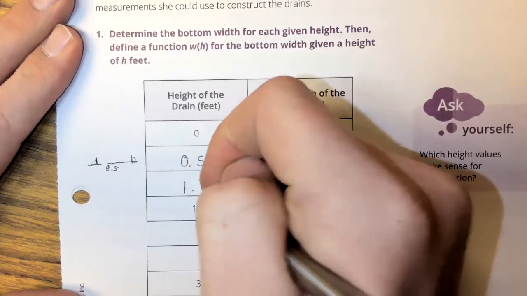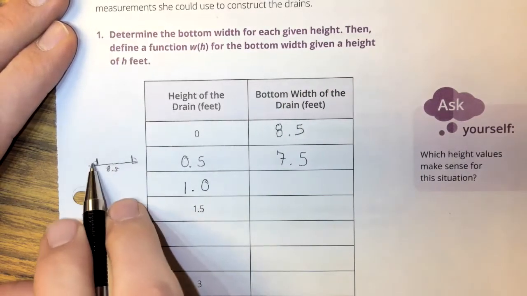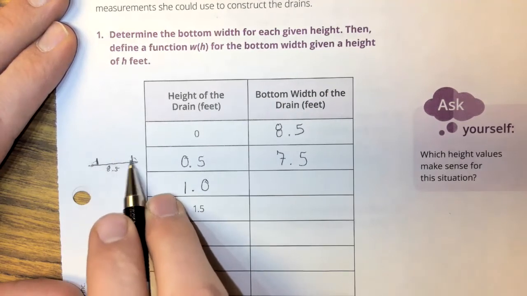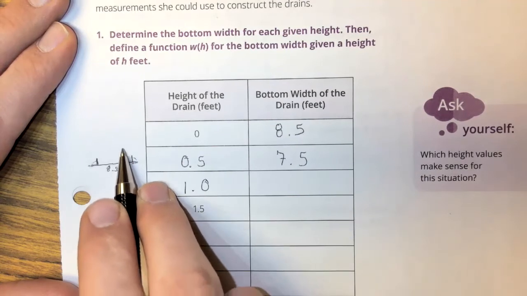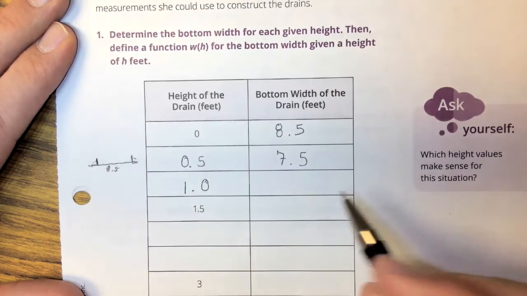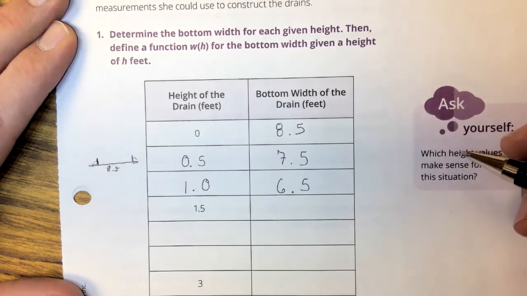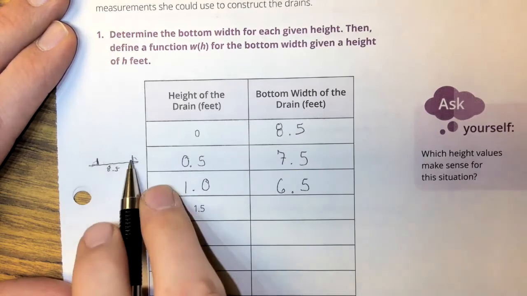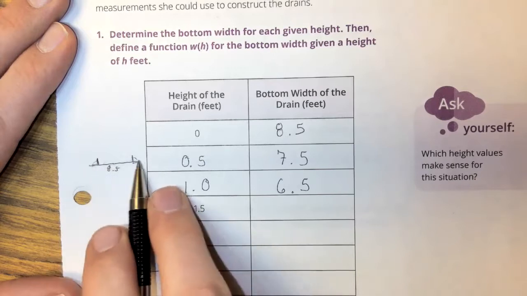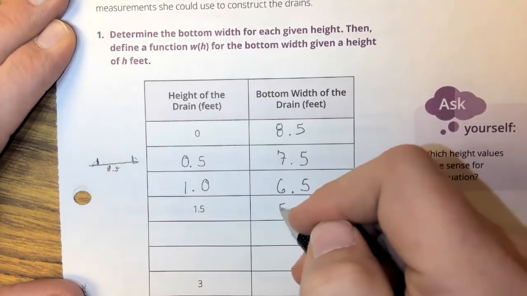So the next height, let's make 1. So instead of cutting off a half from each side of our sheet, we're cutting off 1 foot. I'll fold that flap up, I'll cut a foot off here, and then I'll fold it up. And that's how we're making our drain. So if I take 1 away here and 1 away here, the width is going to be 6.5. Okay, if I take off 1.5, so I'm taking 1.5 on this side, then I'm subtracting 1.5 on this side. So essentially from the 8.5 that we started with, I'm taking away 3 feet altogether, leaving me with 5.5.